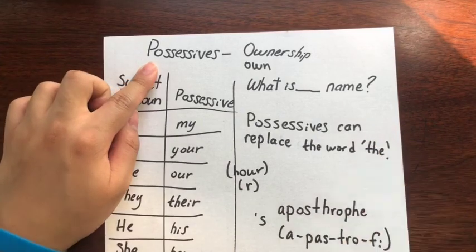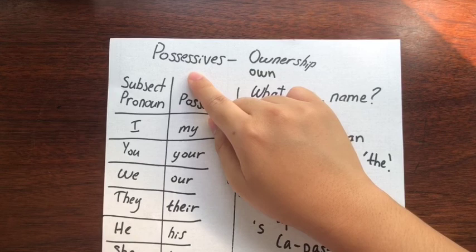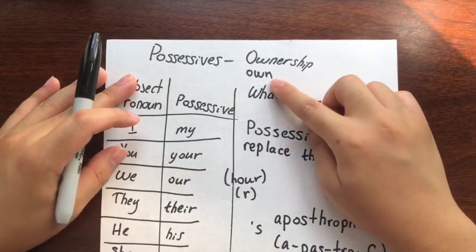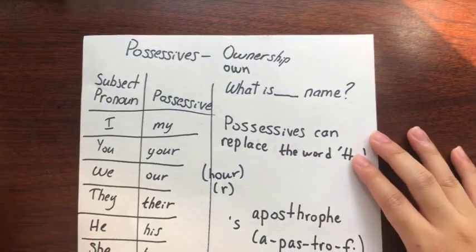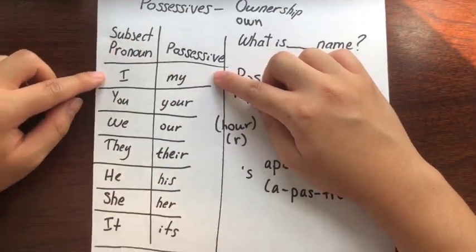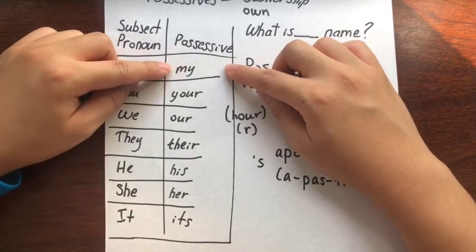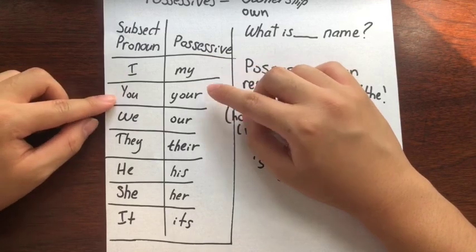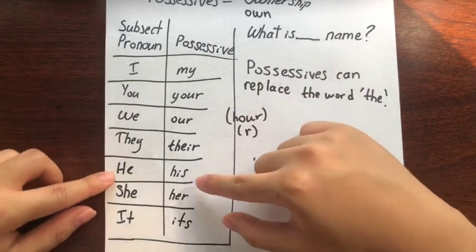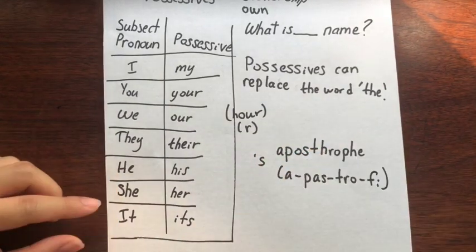Okay, so possessives. Possessives are words that help you say that you have something. They show ownership, that you own something. So these are the possessives here. We have the subject pronouns, I, you, we, they, he, she, it. And then we have the possessives. I goes with my, you, your, we, our, they, their, he, his, she, her, it, its.